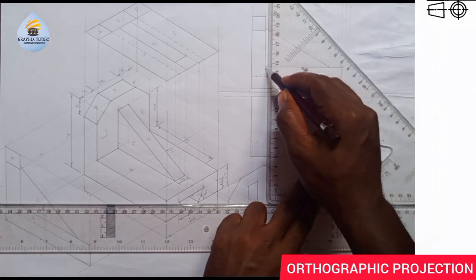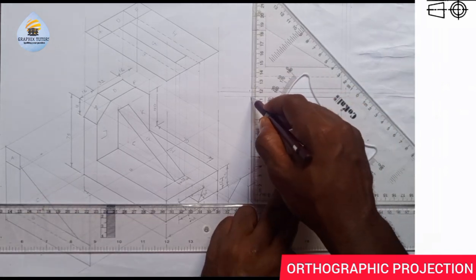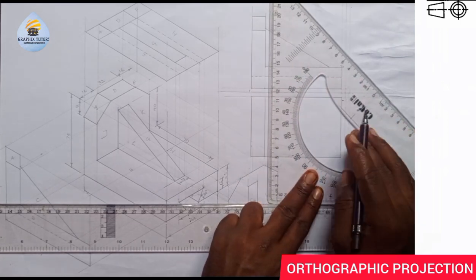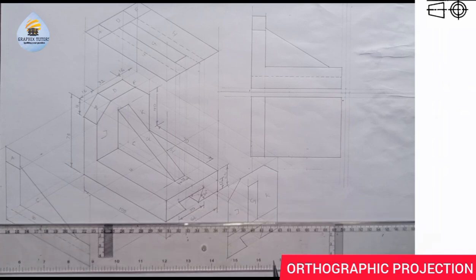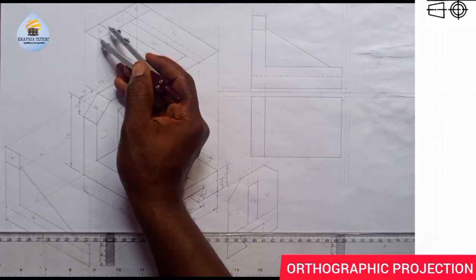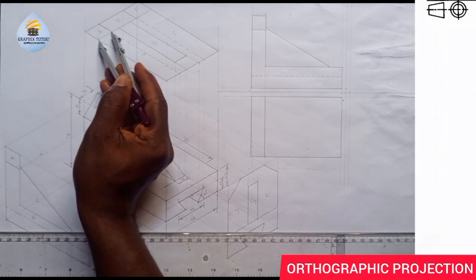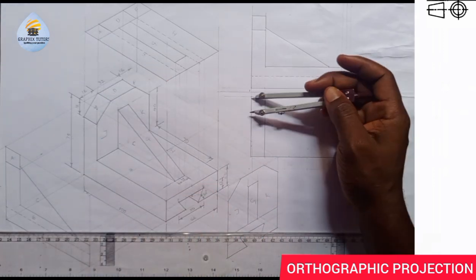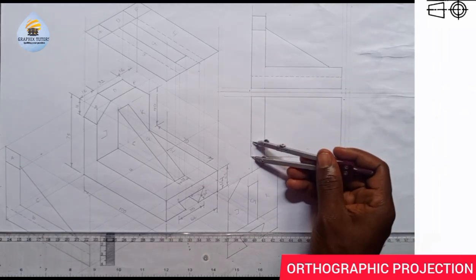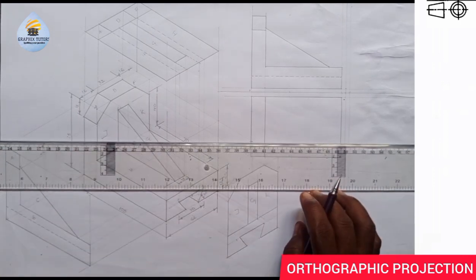So then I'll bring it down this way, and the thickness from here to here is 16. So you measure 16 on the meter rule, right? And you come to this point, you mark 16. You come here also, you mark 16. Can you see that? And you close it up this way.